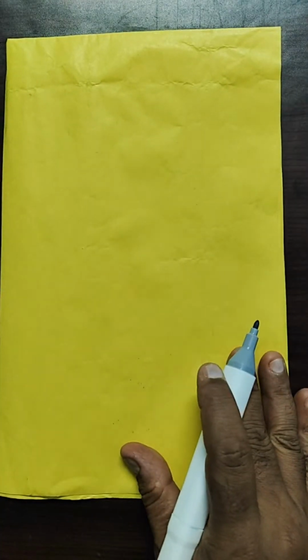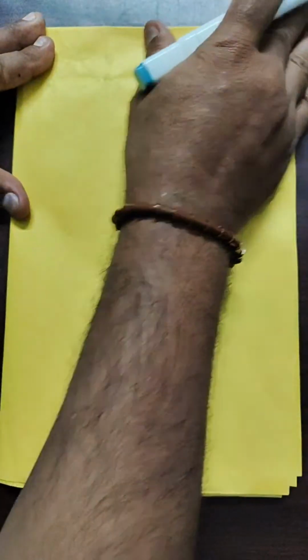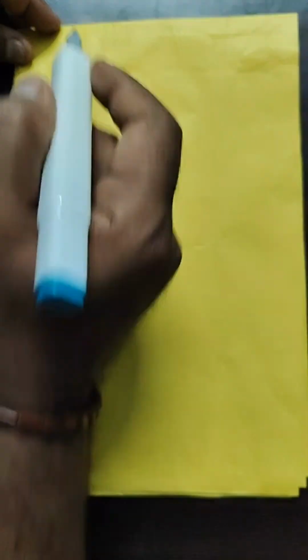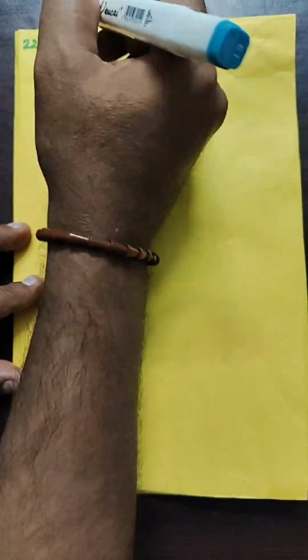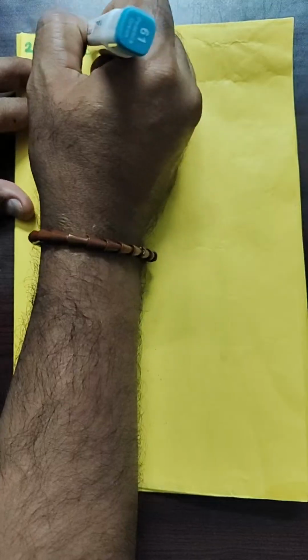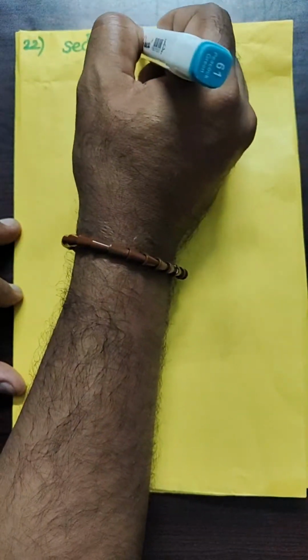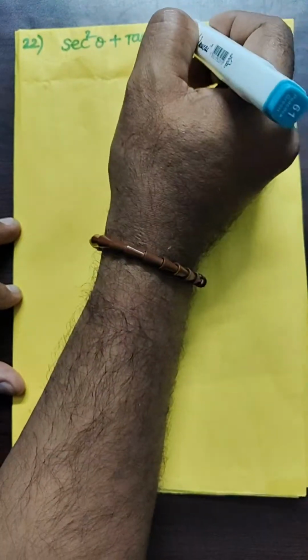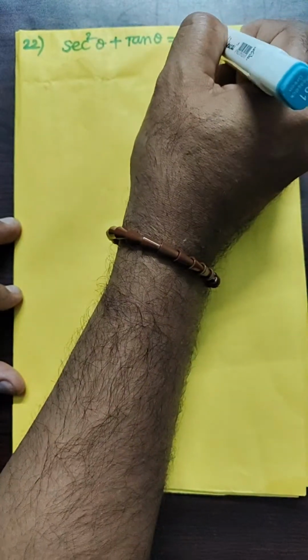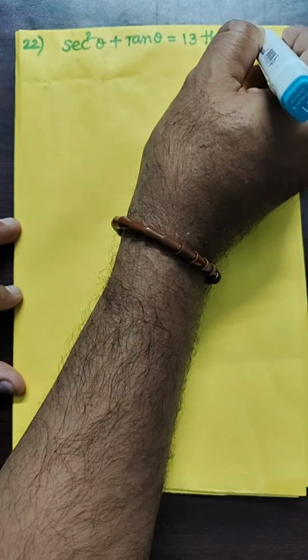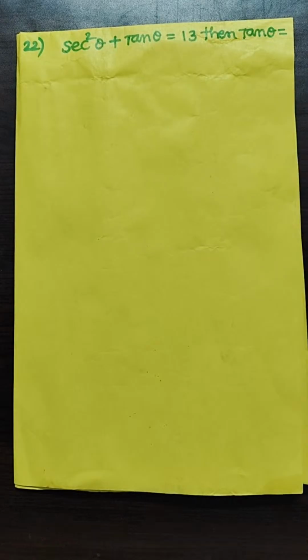The question number 22. So question number 22. Secant square theta plus tan theta is equal to 13, then tan theta equal to, so options are given like this.